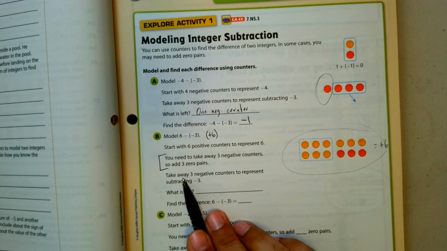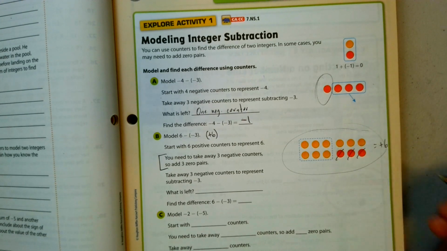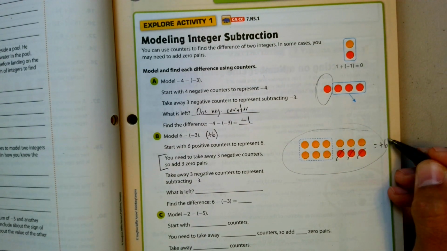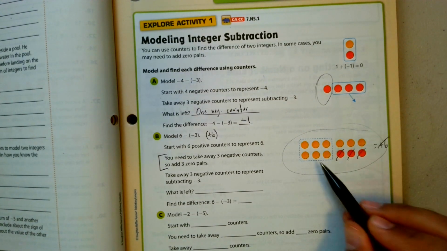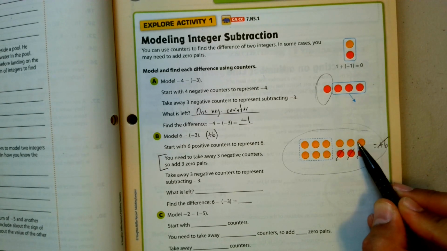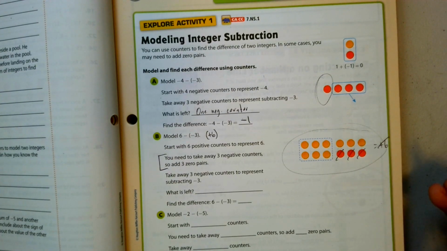So if we take away 3 negative counters, 1, 2, 3, now it's no longer positive 6, because now we have the 6 that we started with and the 3 positives that are left over from those zero pairs.